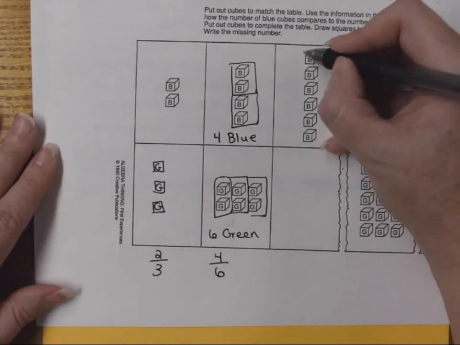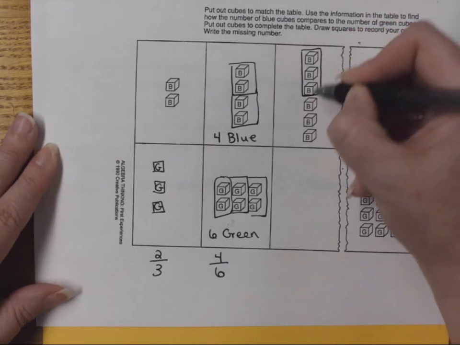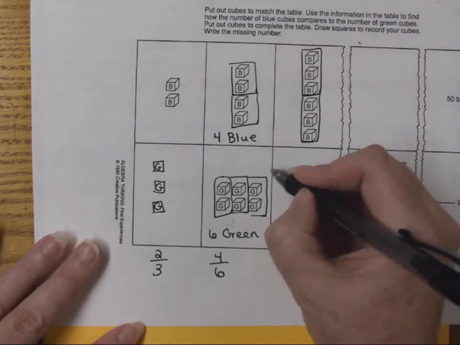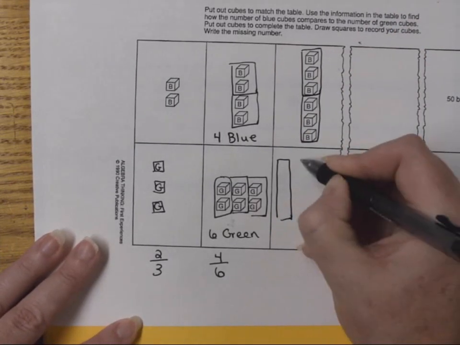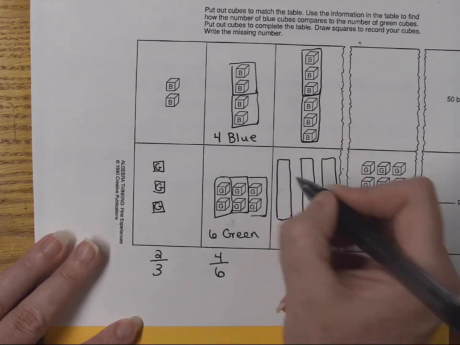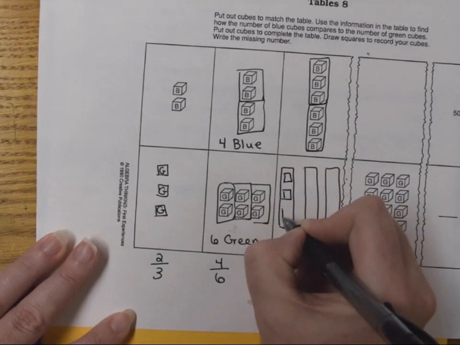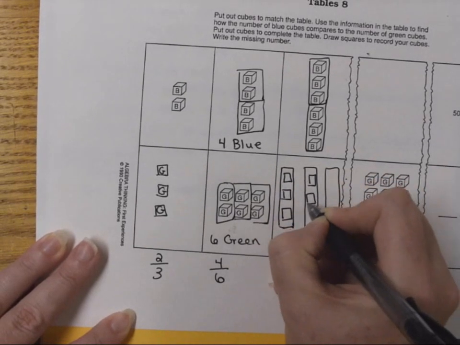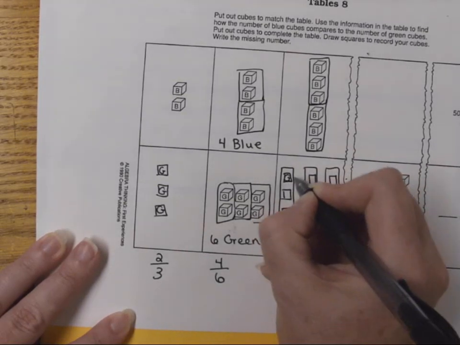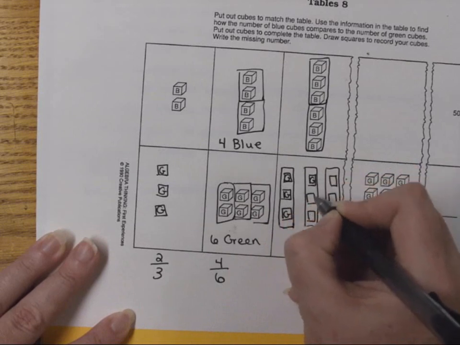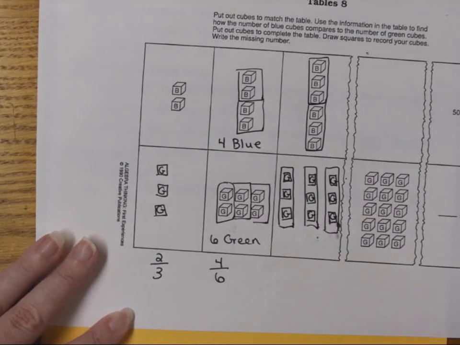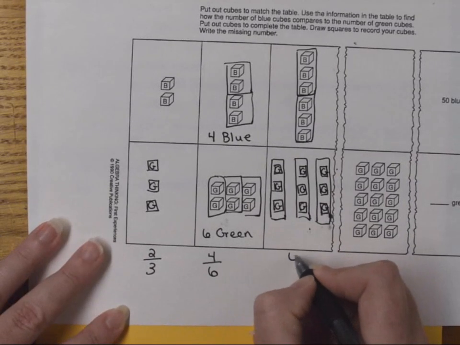So let's try to do the same strategy. Again, the blue is always 2 groups of some sort. And how many groups would we need here? We would need 3 groups. So I'm going to draw the group setting first. But then how many blocks are in each group? 3. And all of these are green. Kind of sloppy, I know, but notice here we're comparing 6 to 9.